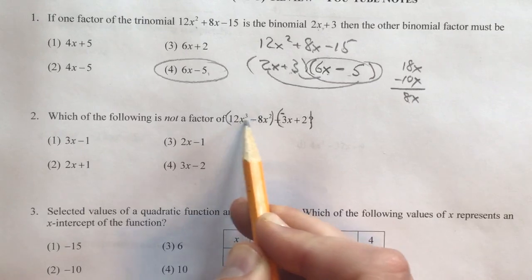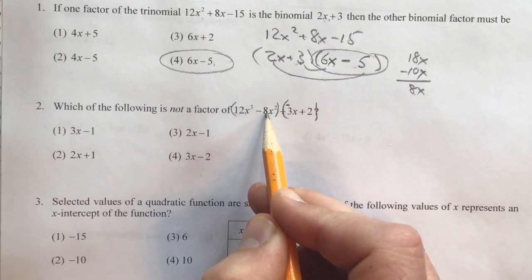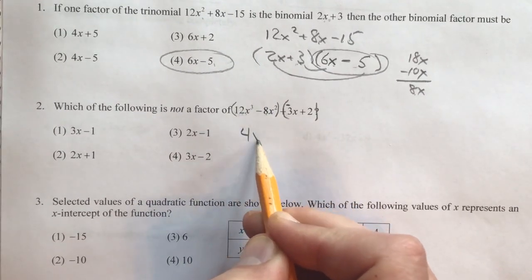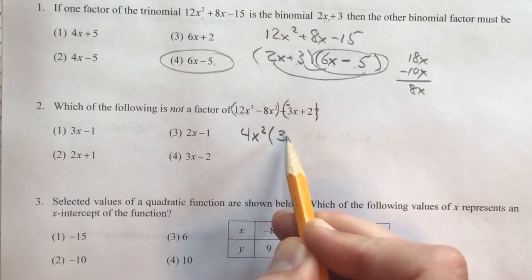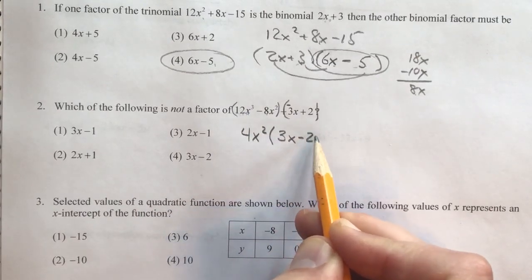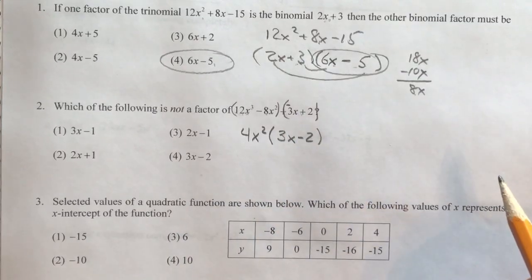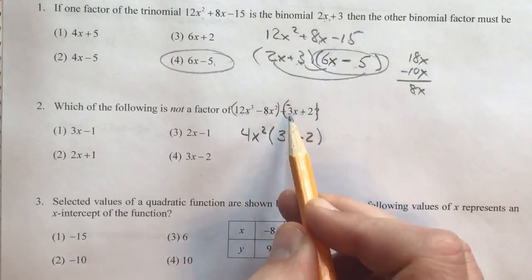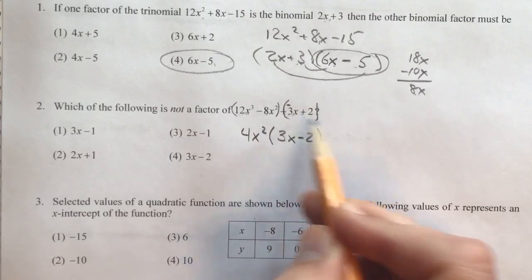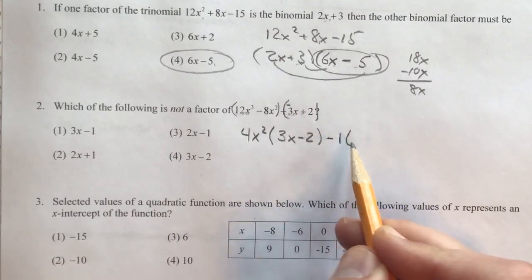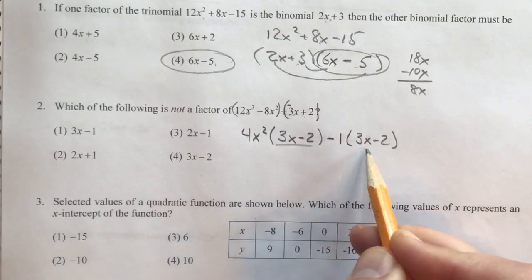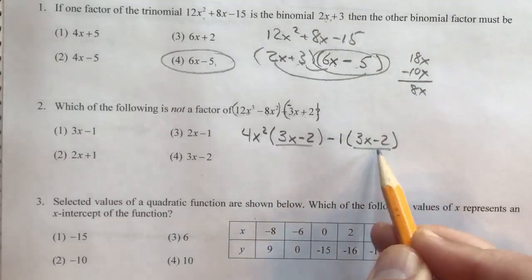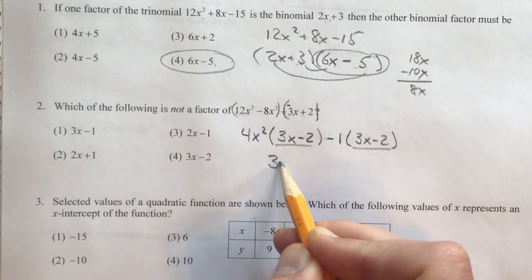What can I take out of here? What's the greatest common factor? 4x squared I could take out. What would I be left with? 3x minus 2. I want this to be 3x minus 2 also. It's almost 3x minus 2. It's negative and positive. So if I took out the negative 1, I'd get 3x minus 2. So another name for this is called common binomial. There it is. Factor that out.